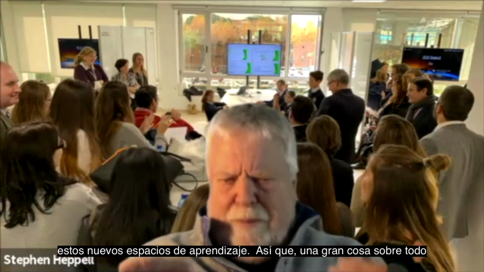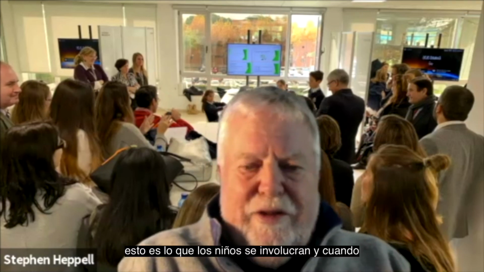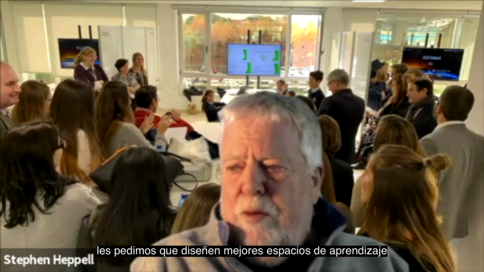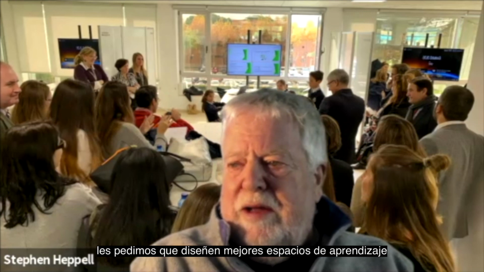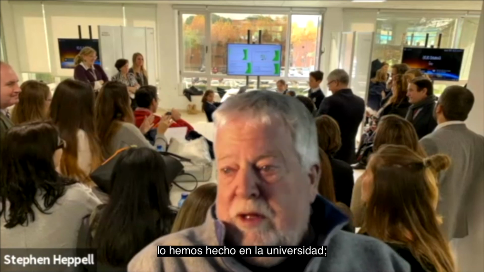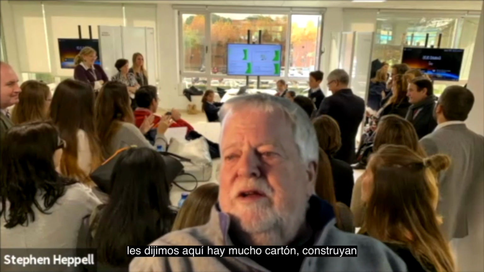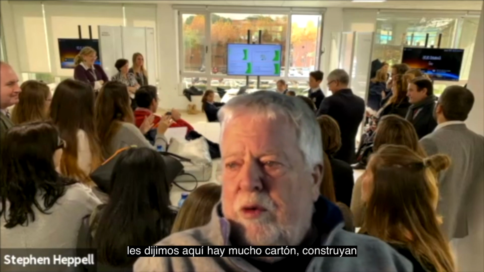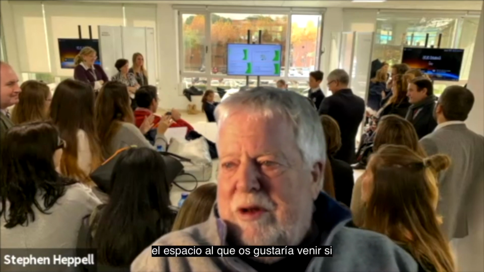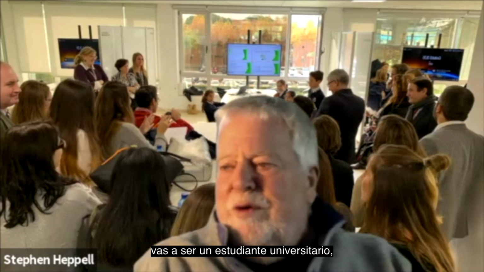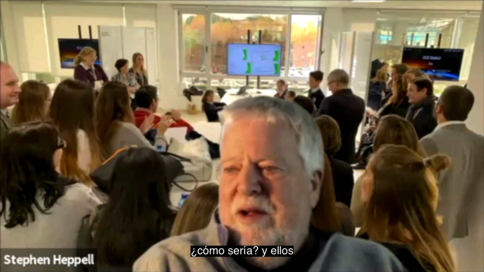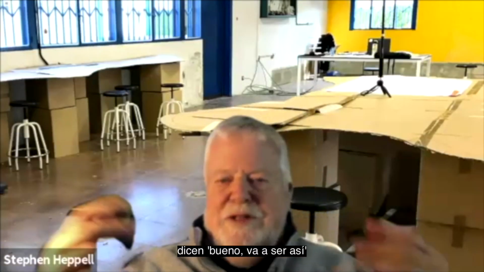So a big thing about all this is the children get involved in it, and when we ask them to design better learning spaces, as we have done in the university, we've said to them, here's a lot of cardboard, build the space you'd like to come to if you're going to be an undergraduate. What would it look like? And they say, well, it's going to look like this.